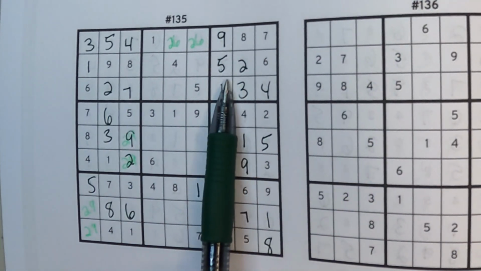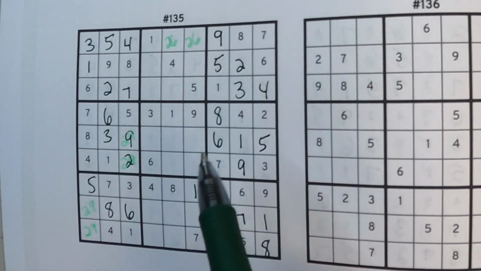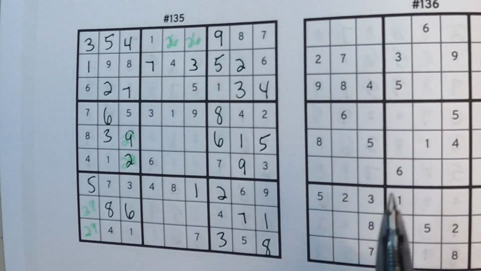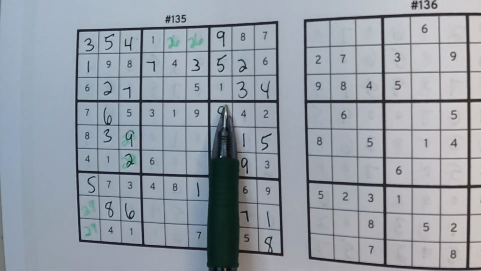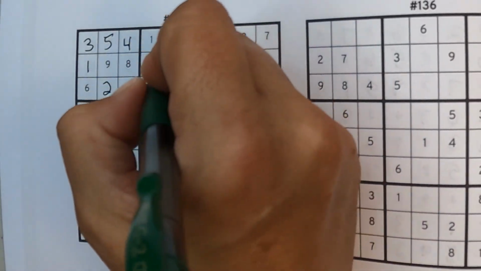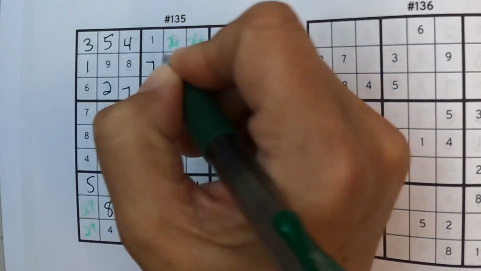For this row now, we're missing 3 and 7. We've got a 3 here, so 7, 3. For this row, we're missing 8 and 9. We've got an 8 here, so 9, 8.